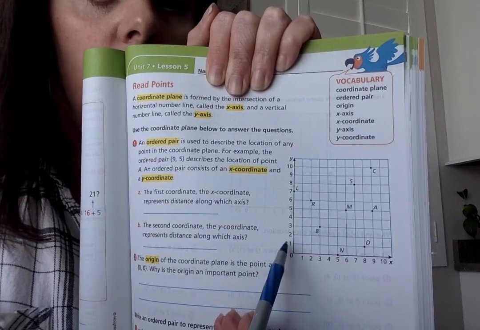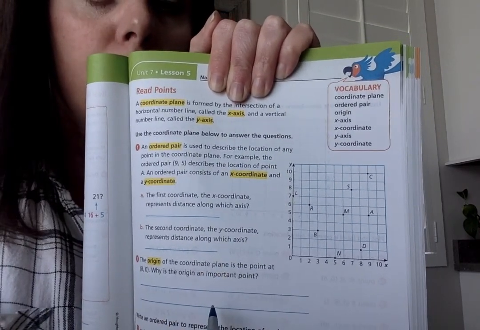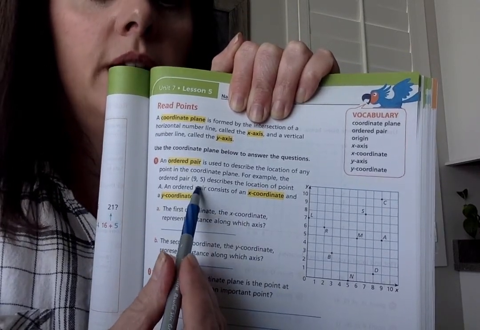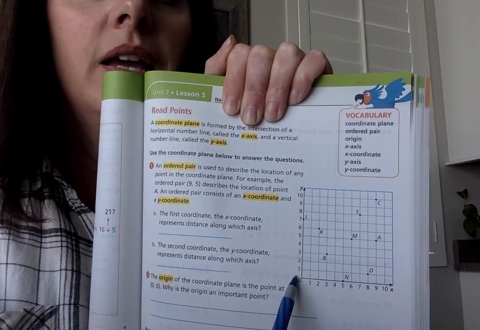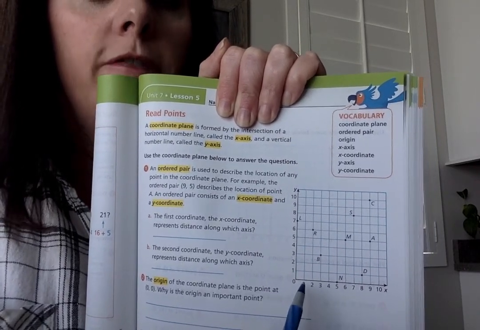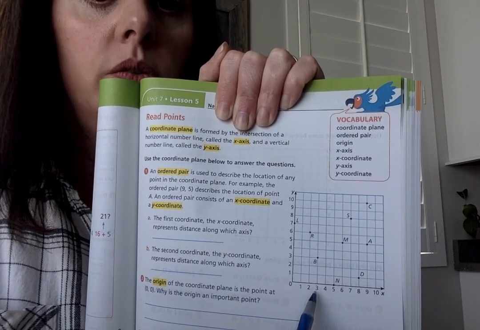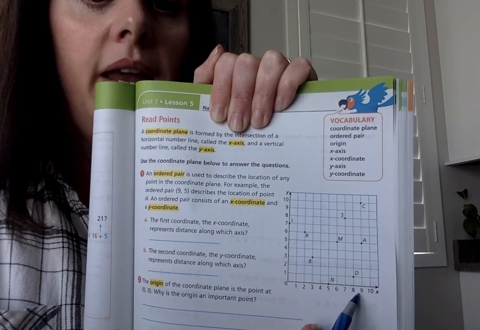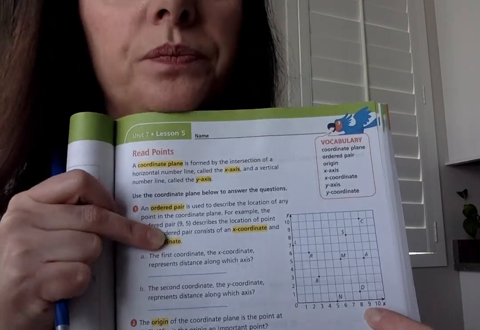1, 2, 3, 4, 5. It goes all the way to 10. Okay. Now the ordered pair 9, 5 tells us that at first we go to the x-axis because 9 is an x. And we're going to find it along this x-axis right here. So we've got 1, 2, 3, 4, 5, 6, 7, 8, 9. Here's 9. Okay, so I'm going to keep my finger right there on 9.